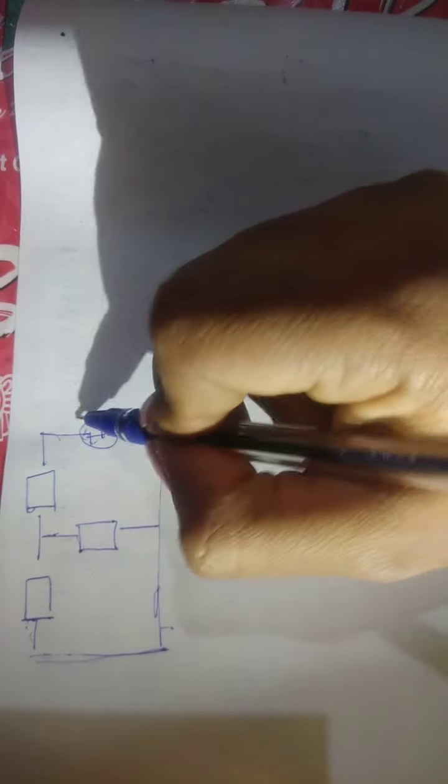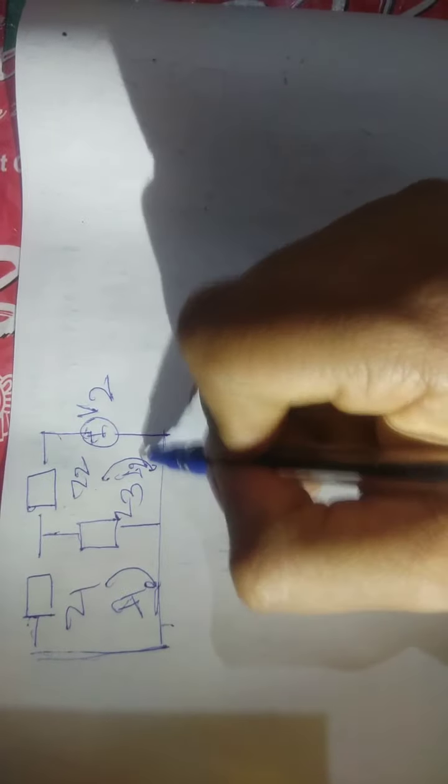What do we have to take next? We have to close this one, open the other, with V2, Z1, Z3, Z2, I1, I2.